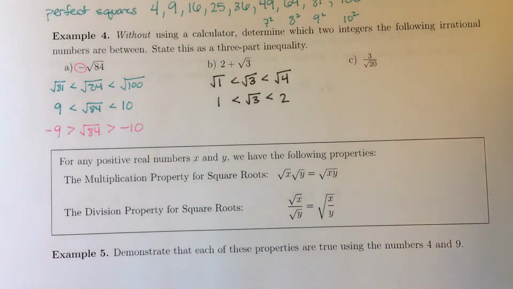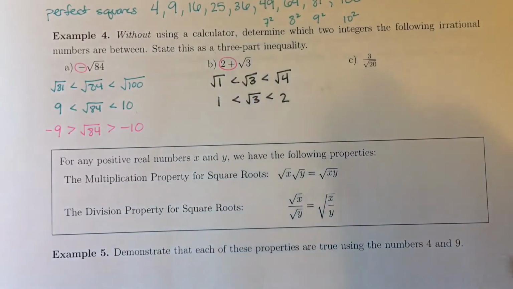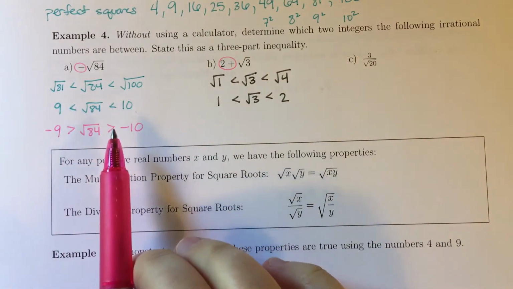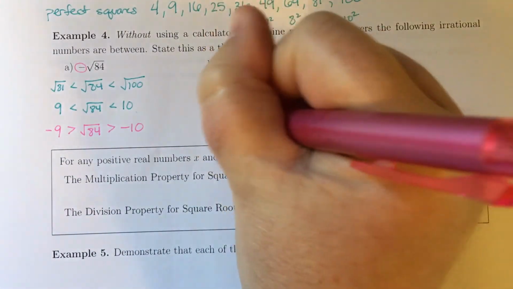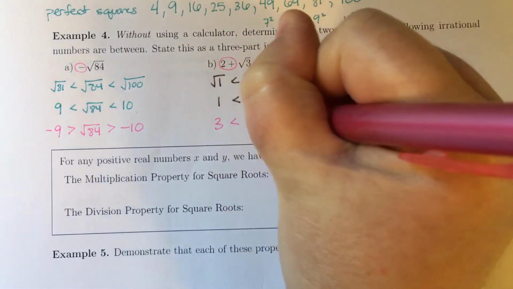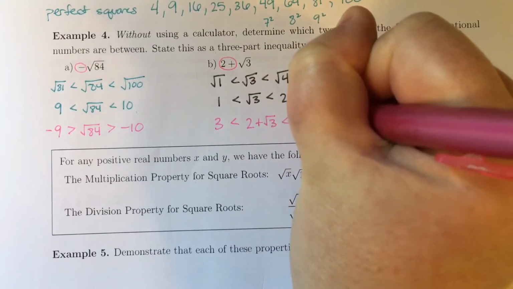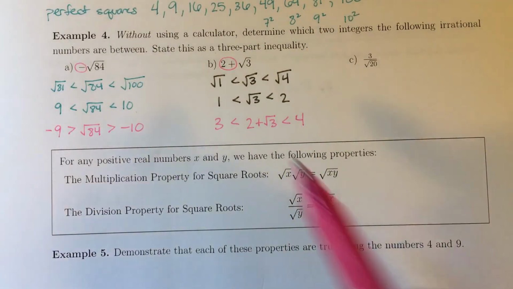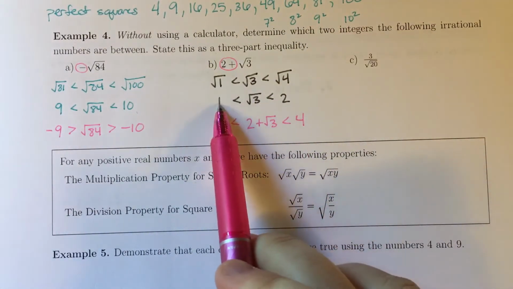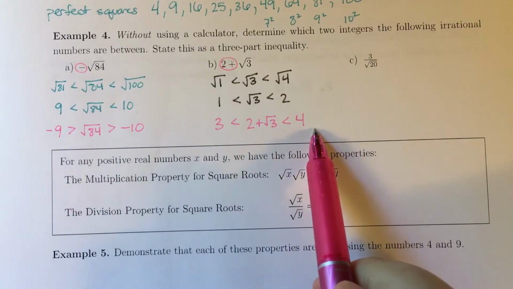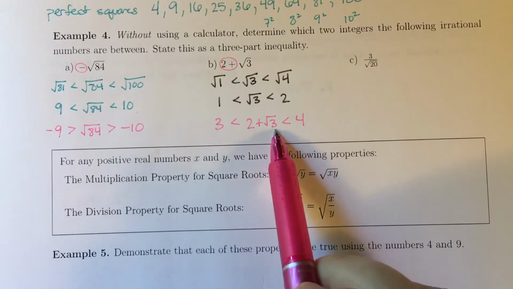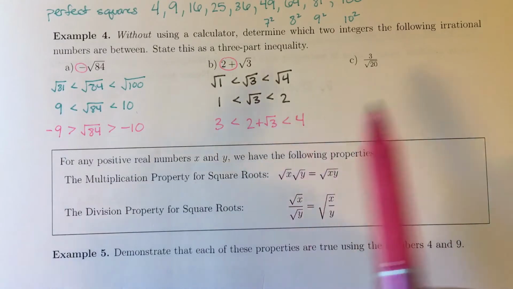Now, what do I do with this 2 plus? Well, I can add 2 to all sides, and that's not going to flip the inequalities like the one we did before. We can just add 2 to each part. So 1 plus 2 is 3, 2 plus 2 is 4. So 2 plus the square root of 3 must be between 3 and 4.